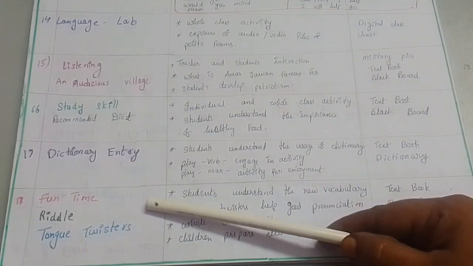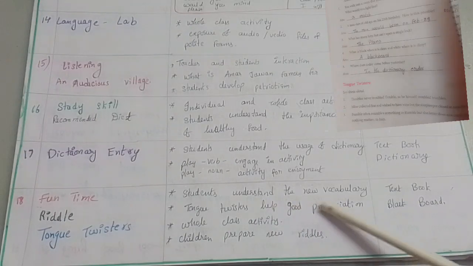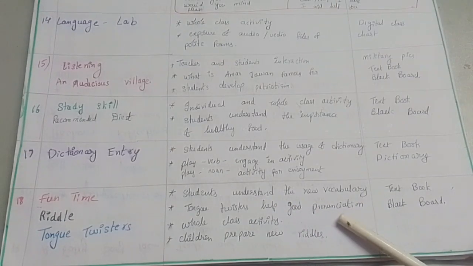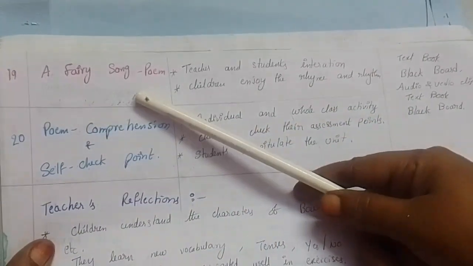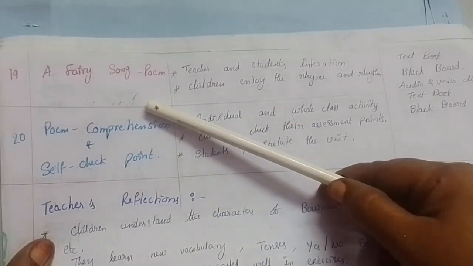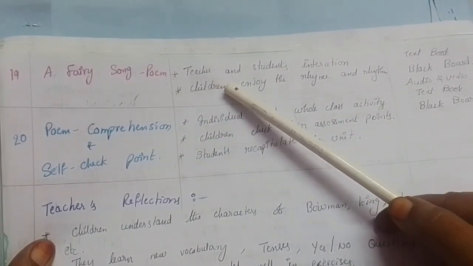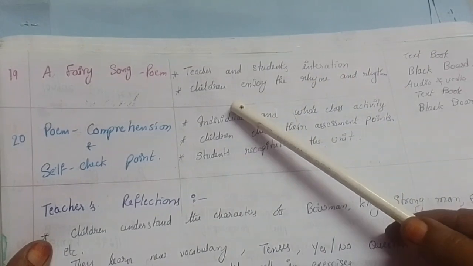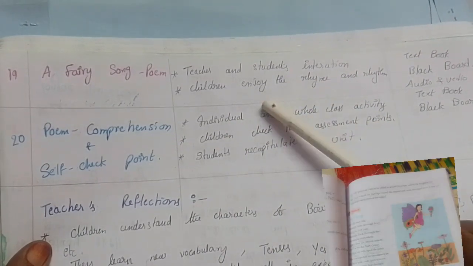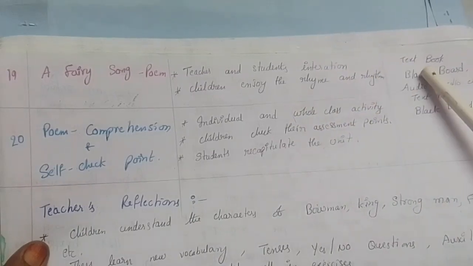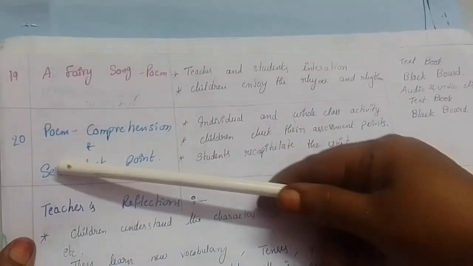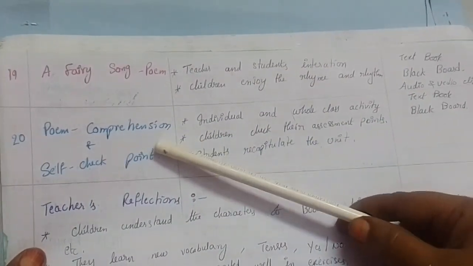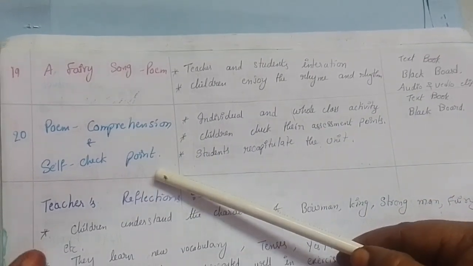In period 18, we have the fun time, riddles and tongue twisters. Students understand the new vocabulary. Tongue twisters help good pronunciation. It's a whole class activity. Children prepare new riddles. We use the TLM textbooks and blackboard. Period 19 is the poem A Fairy Song. Here teacher and students interaction will be there. Children enjoy the poem, the rhyme and rhythm. The TLM we use is textbook, blackboard and audio and video clip of the fairy song poem. And in period 20, we have the poem comprehension questions and finally the self checkpoint.